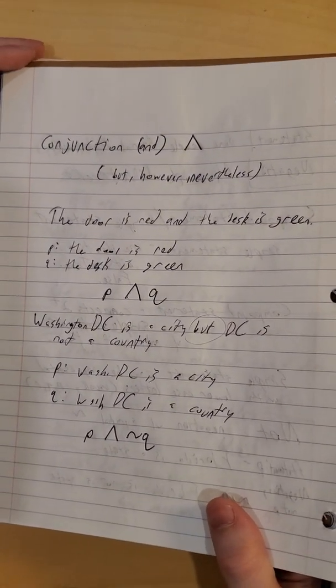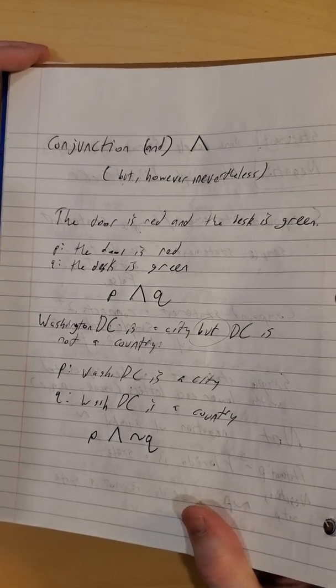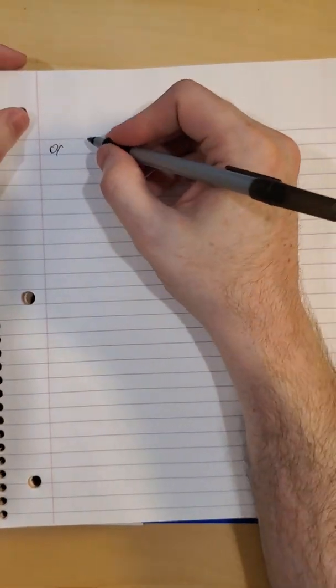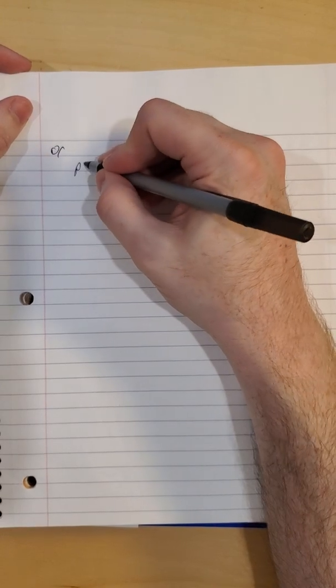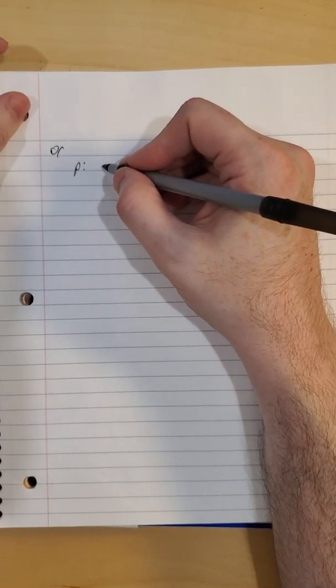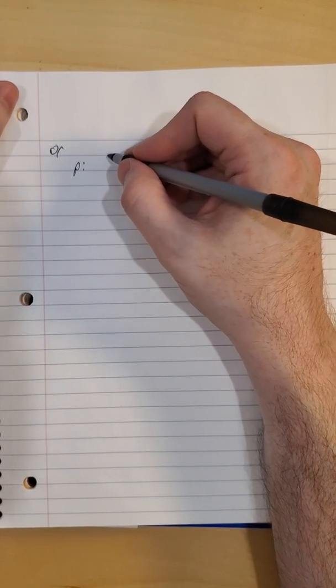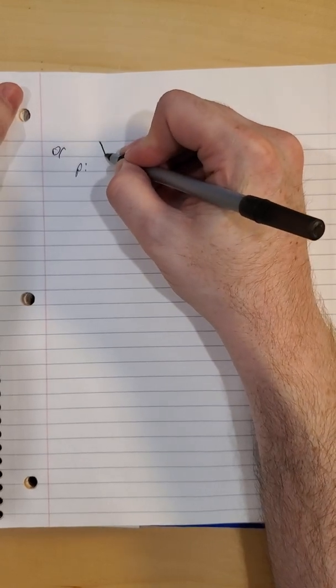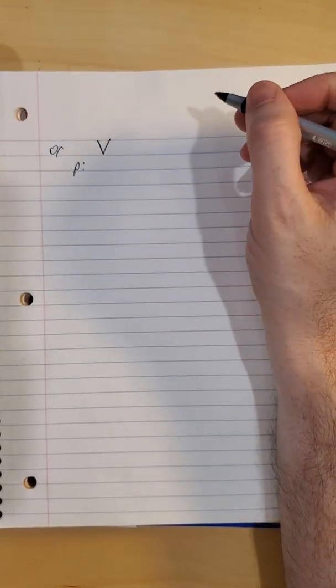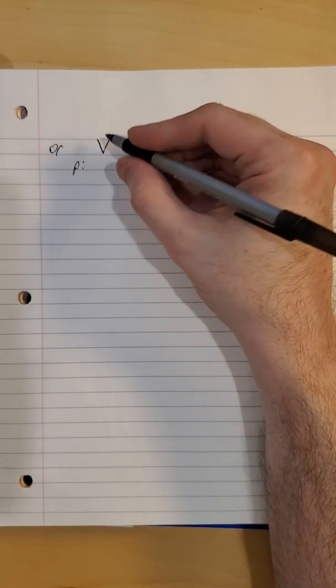So next we look at the or. For this one, our symbol, by the way, kind of looks like the union symbol again, except pointy.